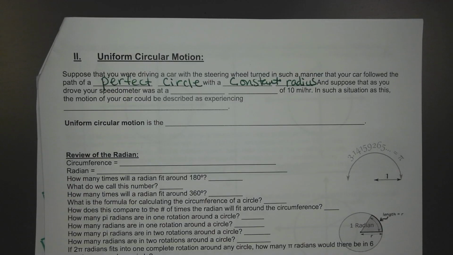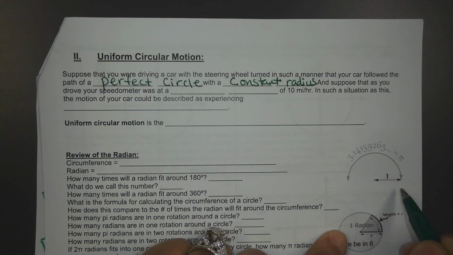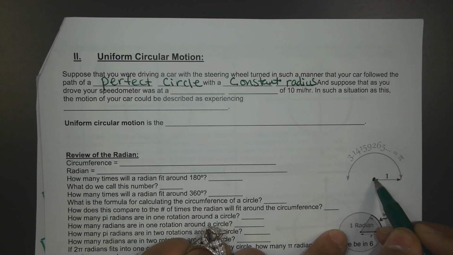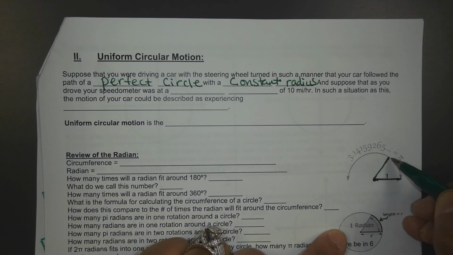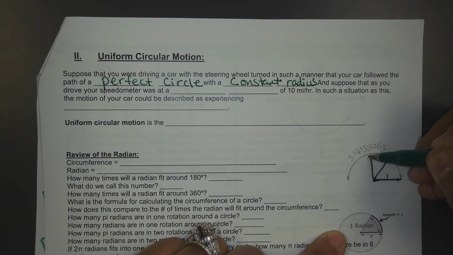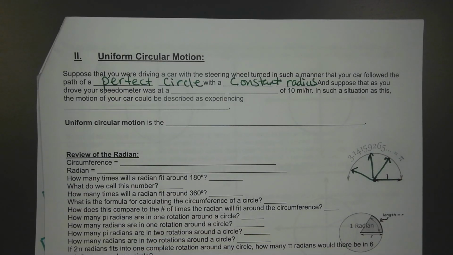Well, that's what we're saying here: when this object moves around in a circle, let's say for example it's tied off to the end, this radius is the same here, as here, as here, the same distance all the way around as it moves in this perfect circle motion.